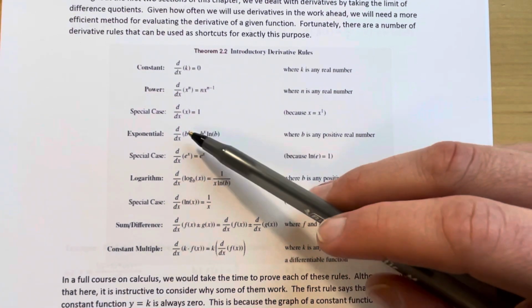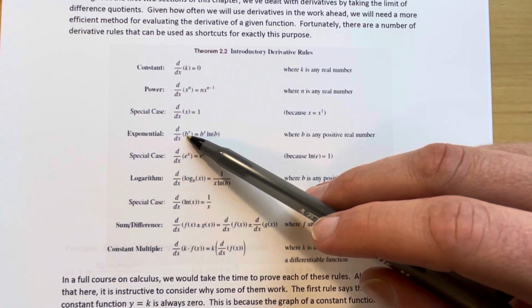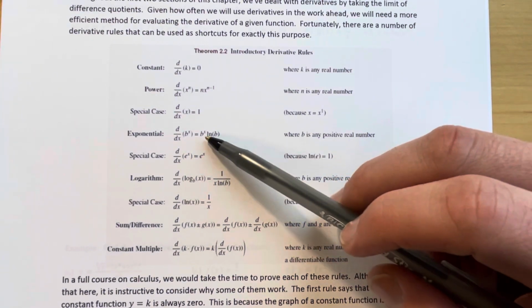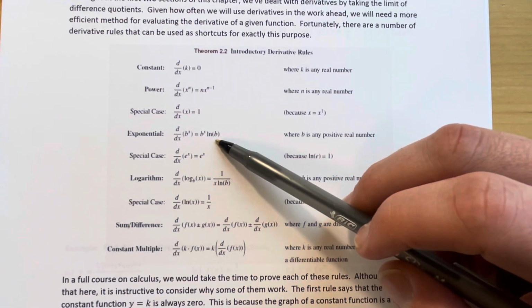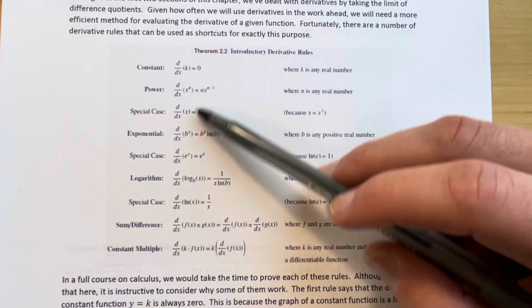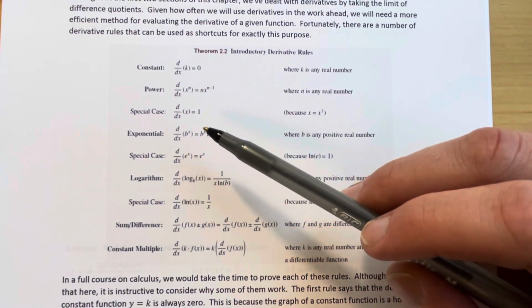Exponential functions, where it's a function of the form b to the power of x. When we take the derivative of those, we get b to the power of x times the natural log of that b, whatever that base was. A couple of things worth pointing out about this.